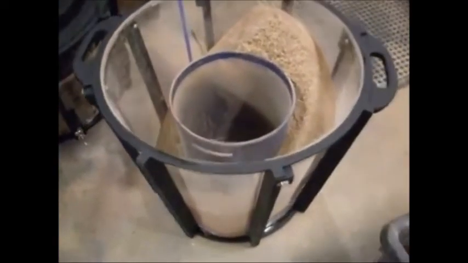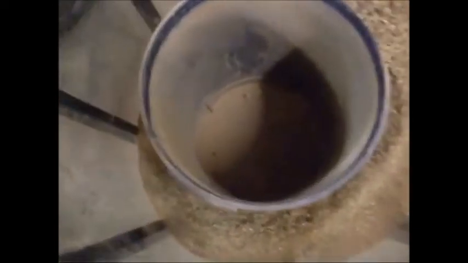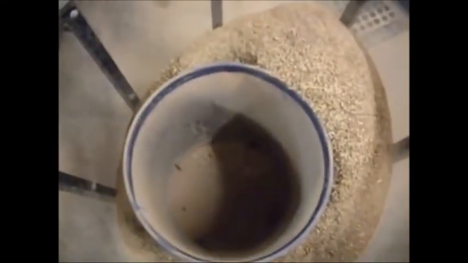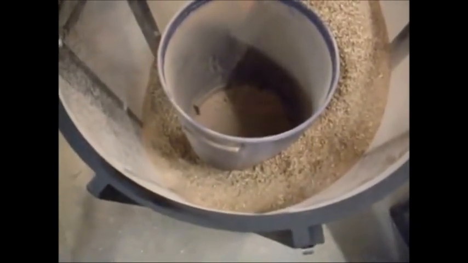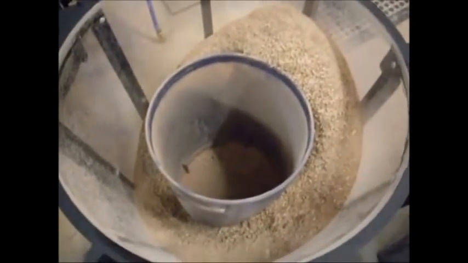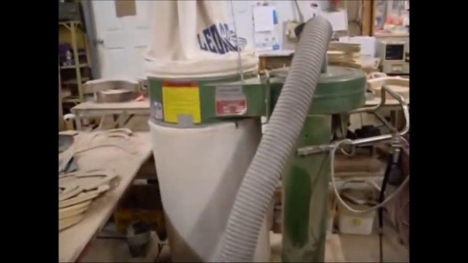Okay, so the top's off. Can't really see it in this light, but a lot of the finer dust is down the bottom there. Some of those router shavings fell in from the top up here, but I think that's pretty good. We'll do a bit further testing once I empty out the extractor bag, and we'll be able to see how much of that actually goes through into the extractor.